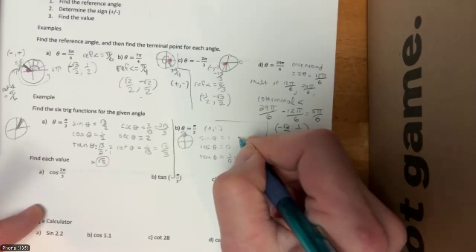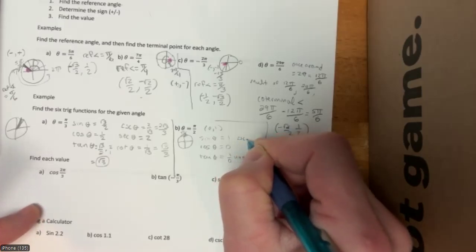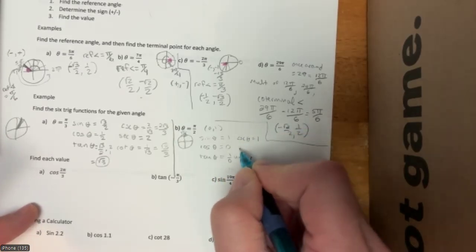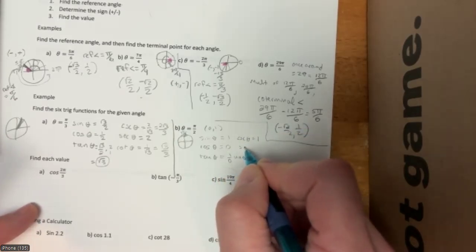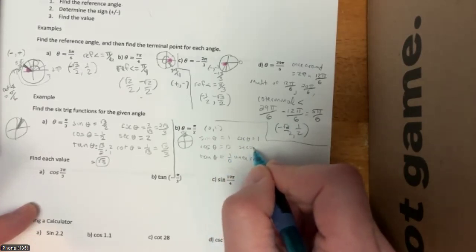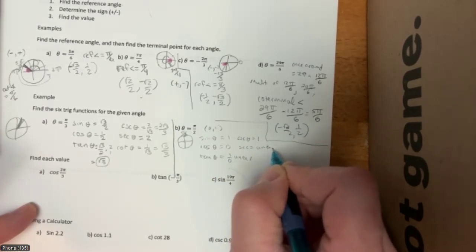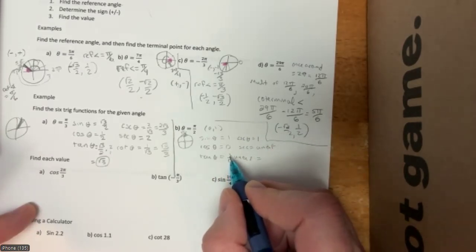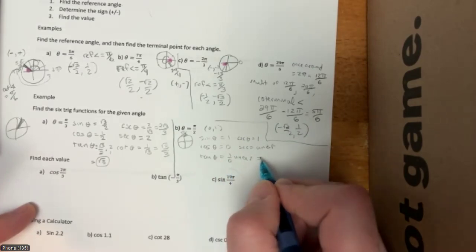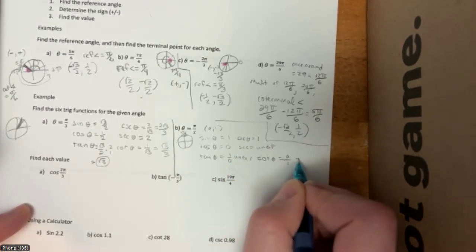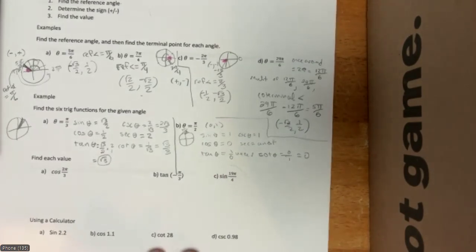The reciprocal of sine is cosecant, which is 1 over 1, which is 1. Reciprocal of cosine is secant, so that would be 1 over 0, so that's undefined. And the reciprocal of tangent, which is cotangent, is 0 over 1, which is 0. So we did that one.